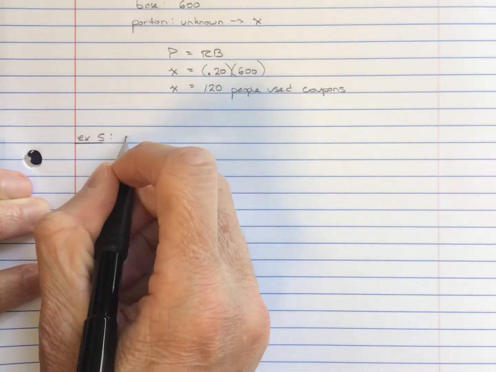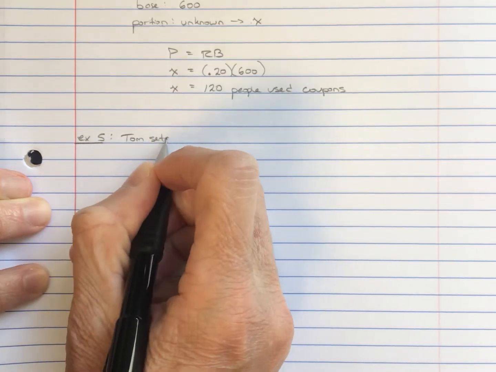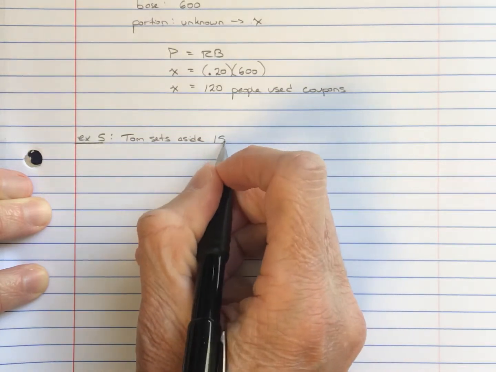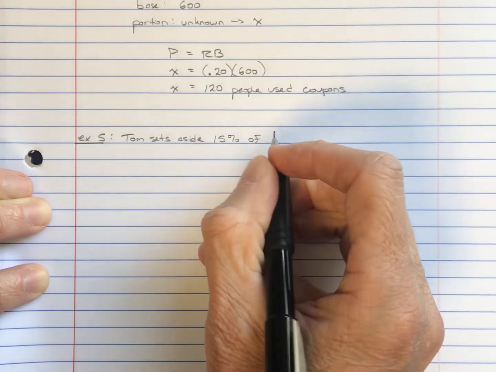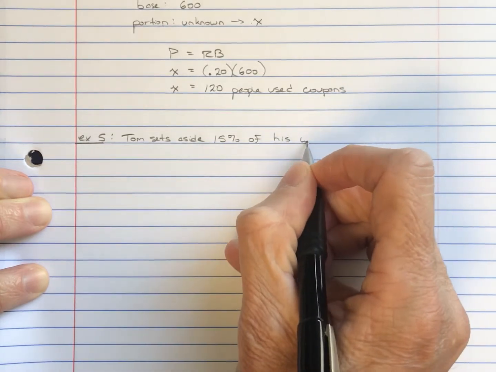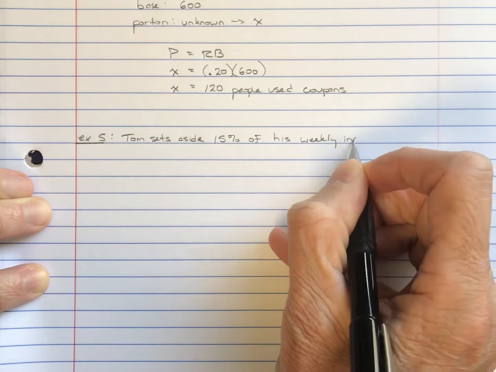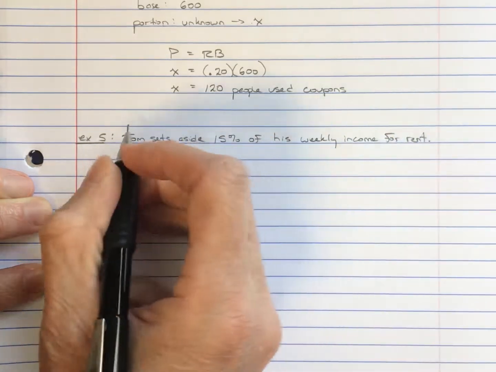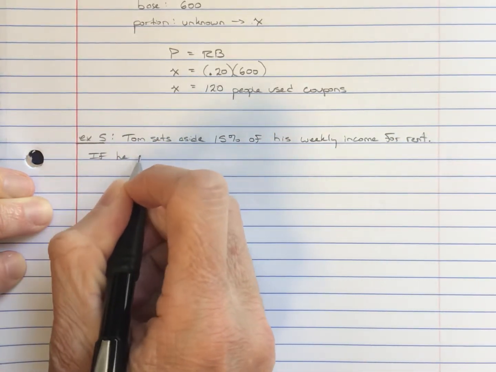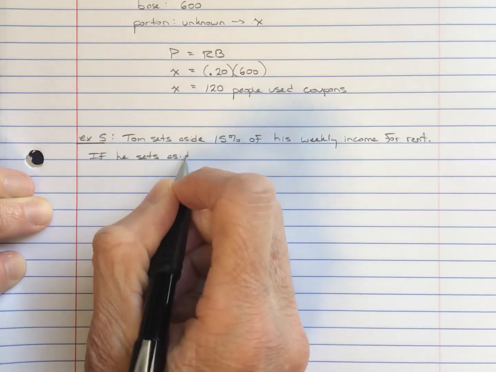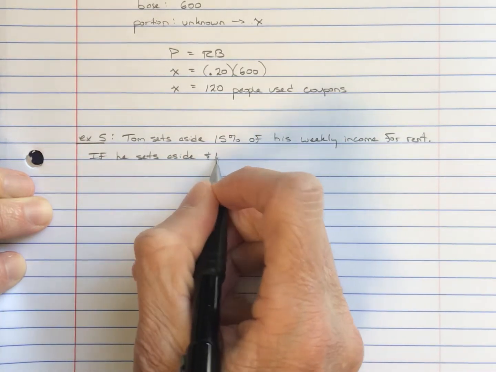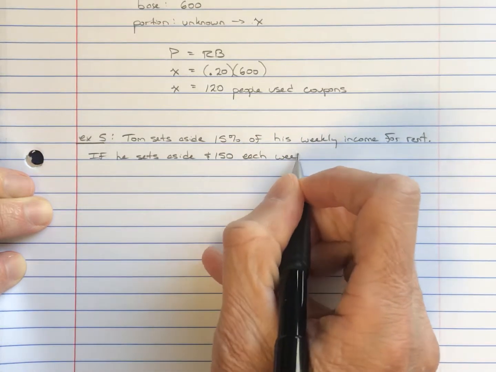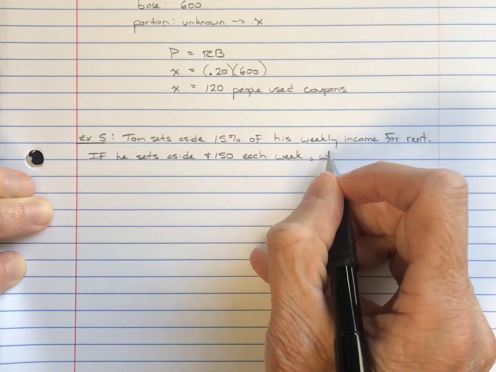Let's see here. Tom sets aside 15% of his weekly income for rent. Okay? If he sets aside $150 each week, what is his weekly income?